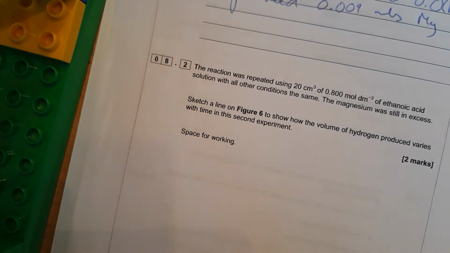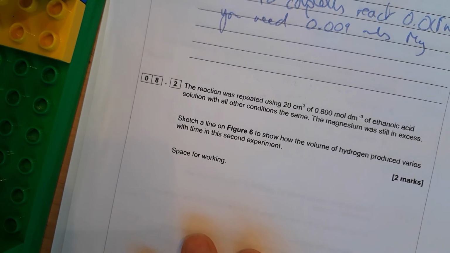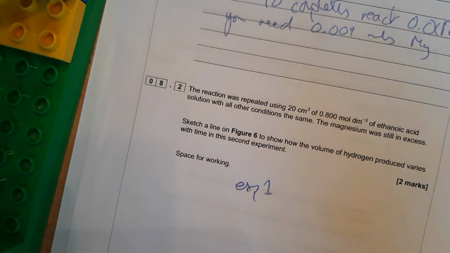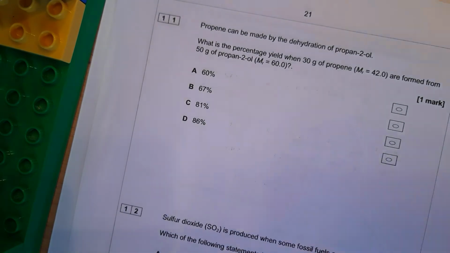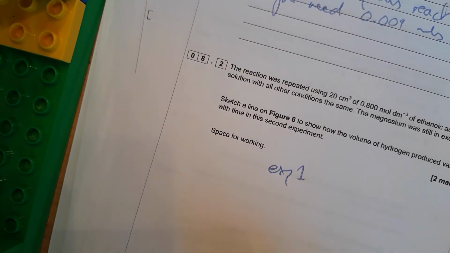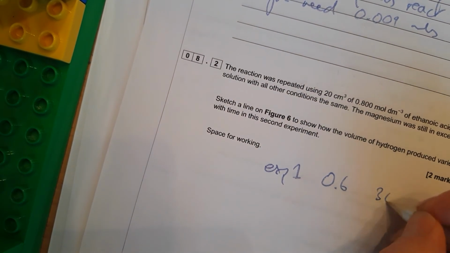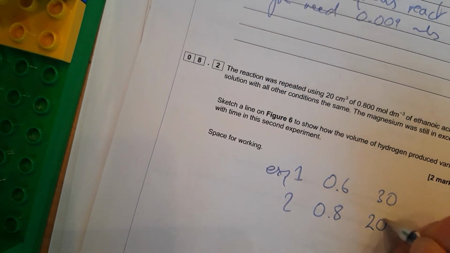Sketch a line on figure 6 to show how the volume of hydrogen produced varies with time in this second experiment. Alright, so what was the first experiment then? Experiment 1 was 0.6, that's the concentration, and you had 30 centimeters cubed. Experiment 2 was 0.8, and you've got 20 centimeters cubed.